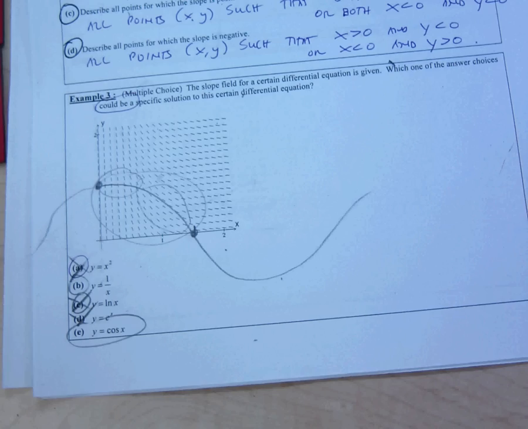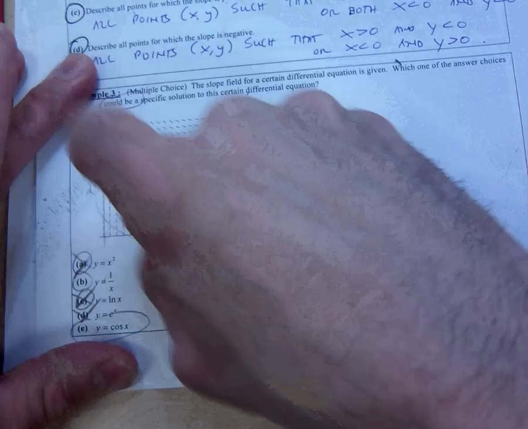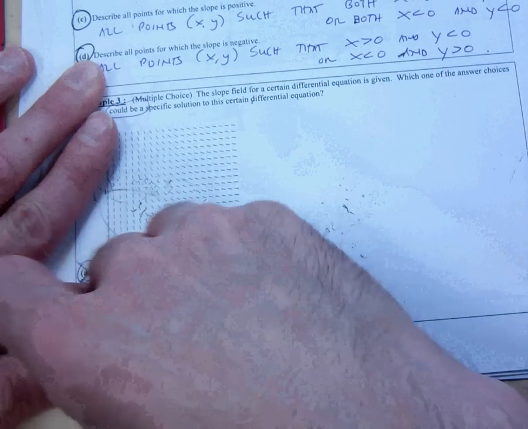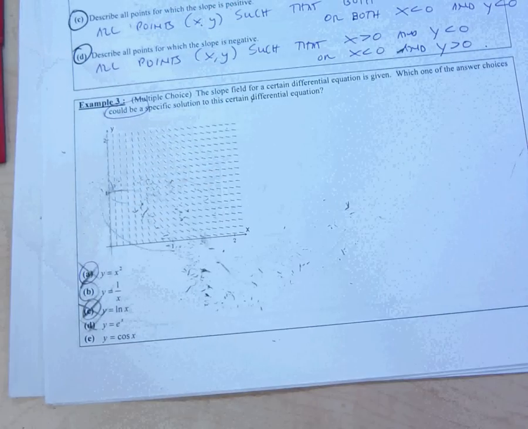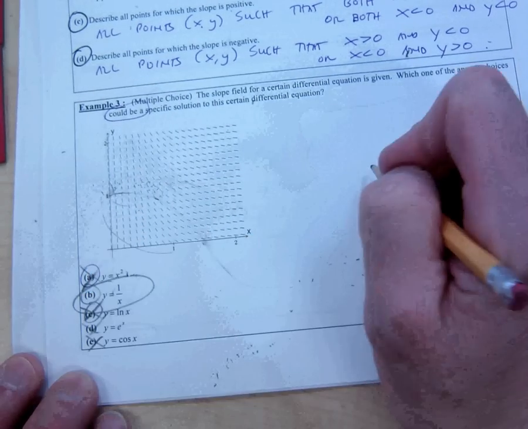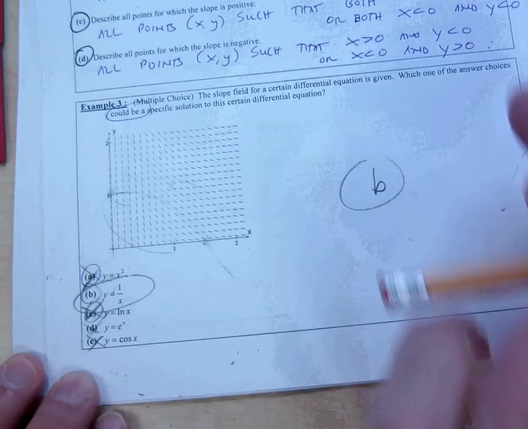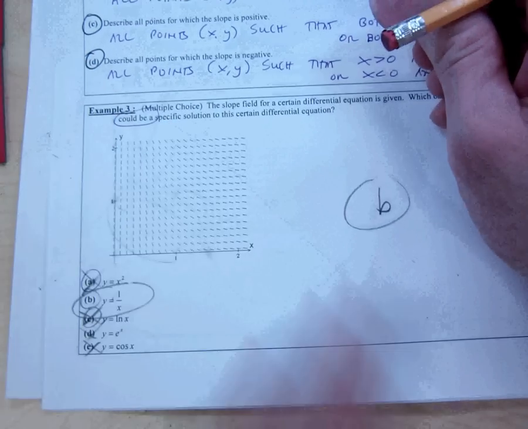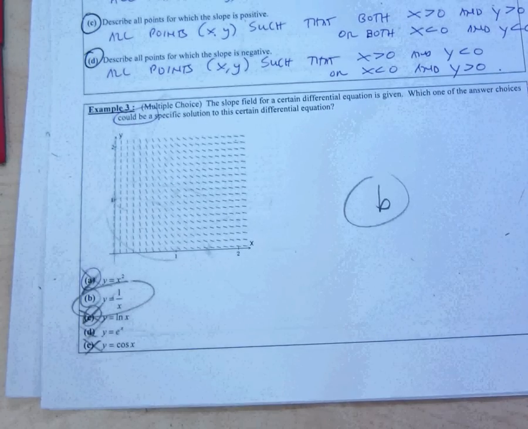Okay, so what's the answer then? It's got to be B, isn't it? Yes? All right, so it's not E. So my answer here is definitely B. Got it or no? Got it? Understand what we're doing here?